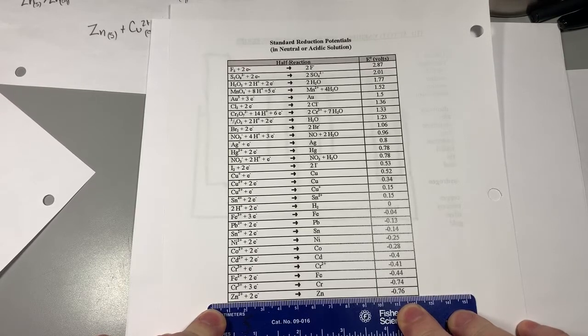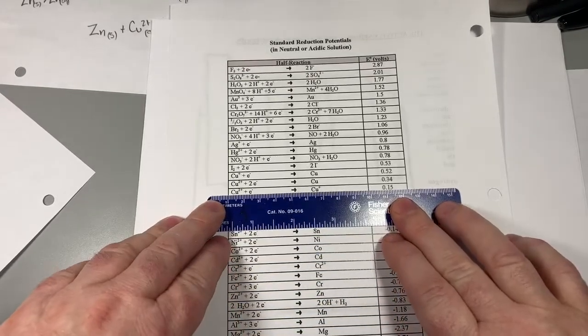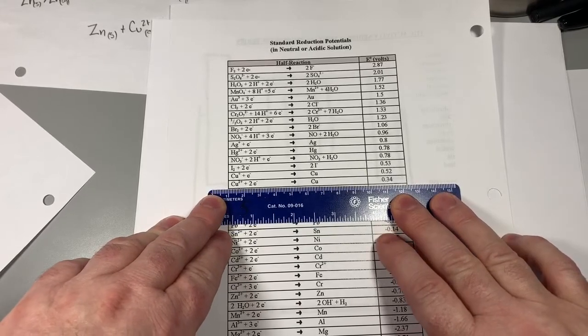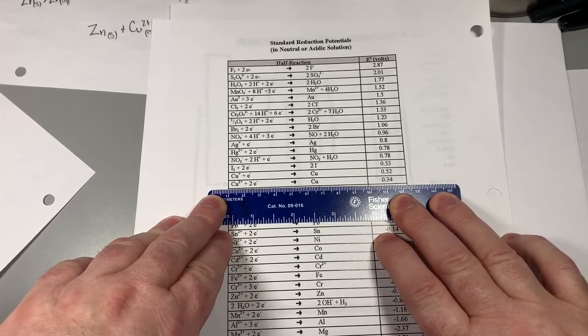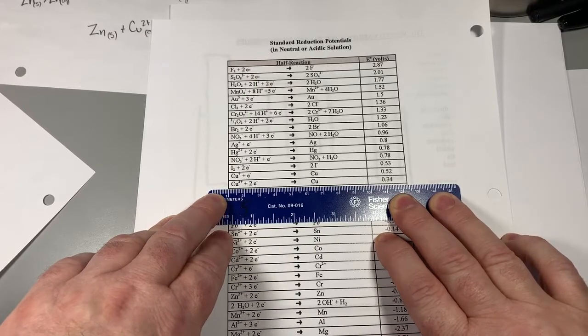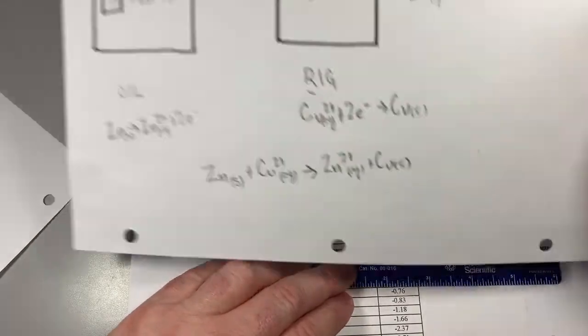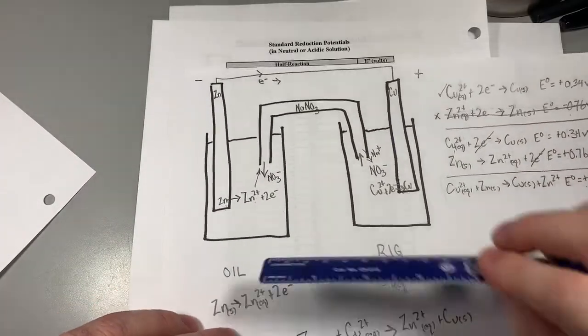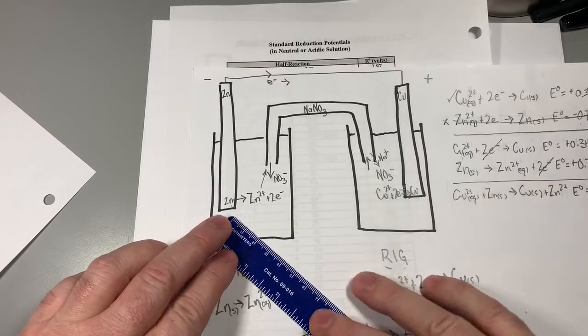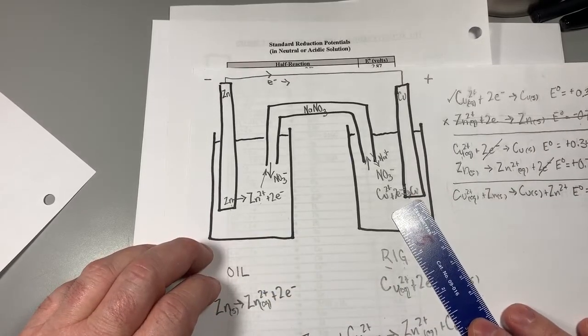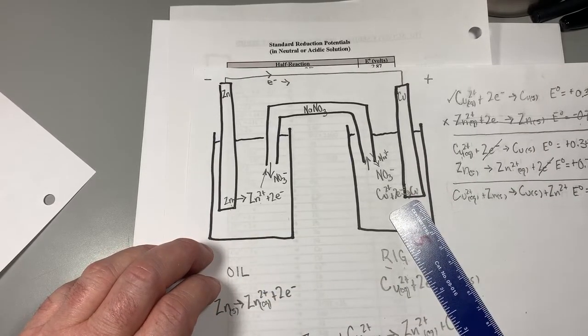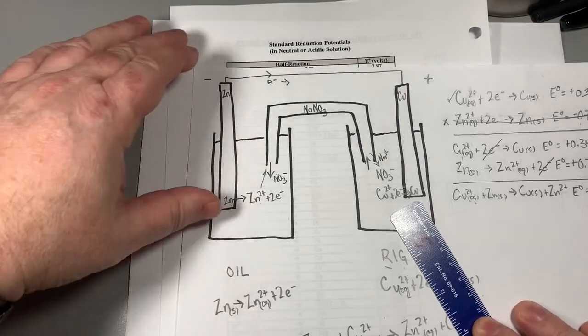So zinc is at the anode on the left, and copper, which is the reduction, red cat, reduction is at the cathode, on the right. So we drew our electrochemical cell, and we put our zinc, our oxidation, on the left. We put our copper reduction at the cathode on the right.